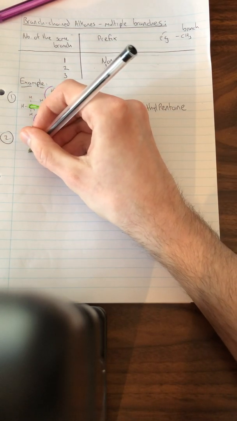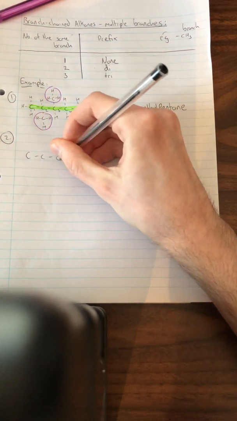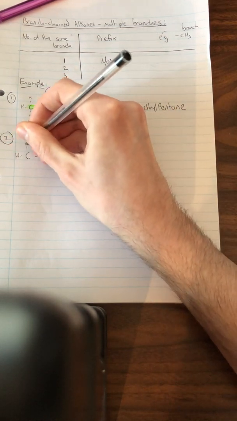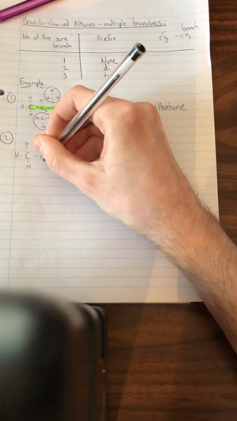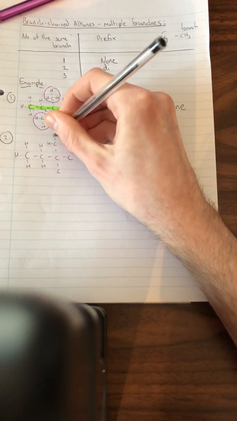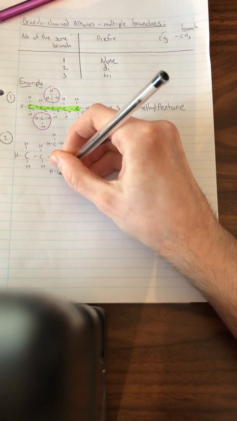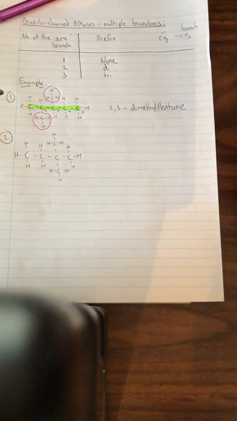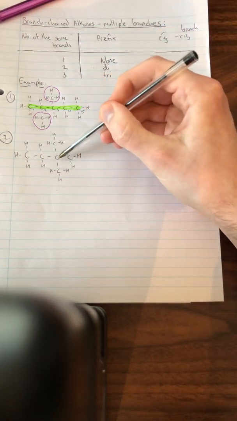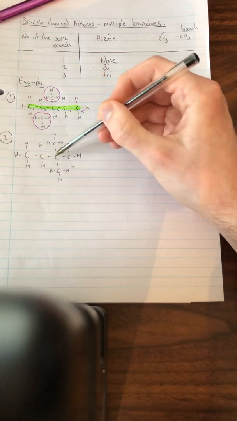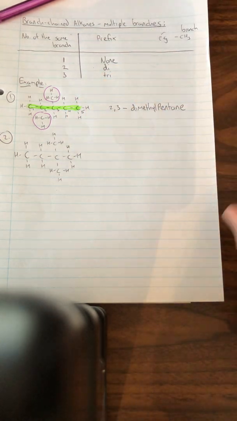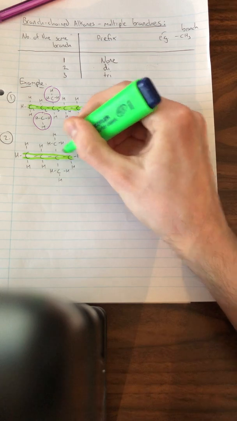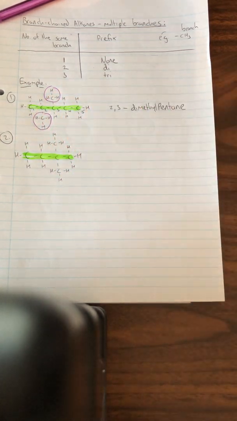Let's go for a trickier one, but not too tricky, don't worry. So here we are. Let's do our steps again. So let's identify the longest chain. So 1, 2, 3, 4, 1, 2, 3, 4, 1, 2, 3, 4. The longest chain is 4. Okay, so if I highlight the longest chain of 4, like so, there you go.